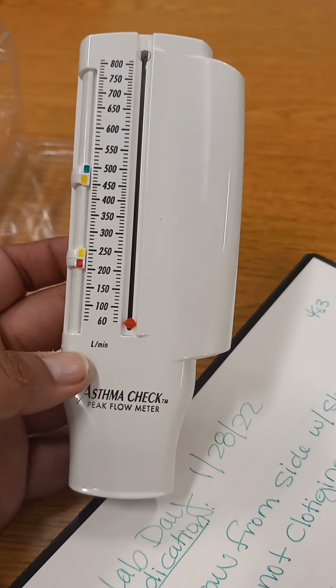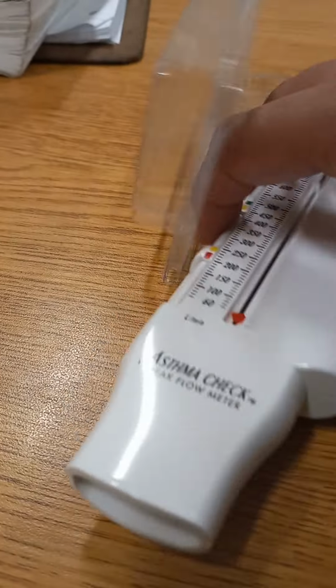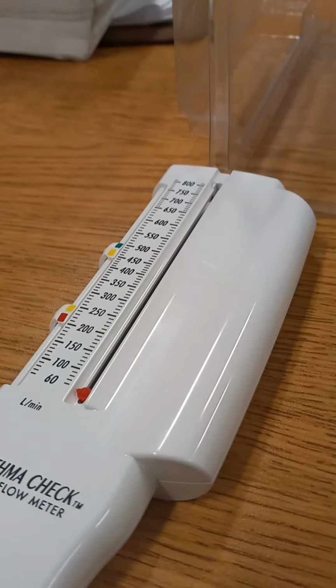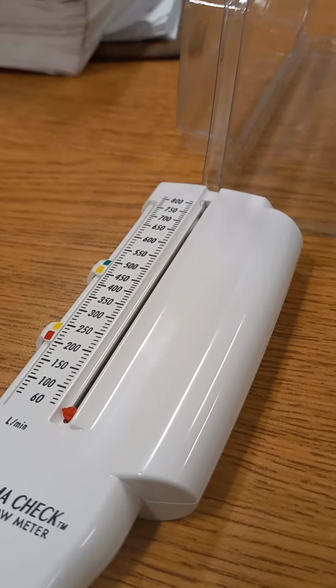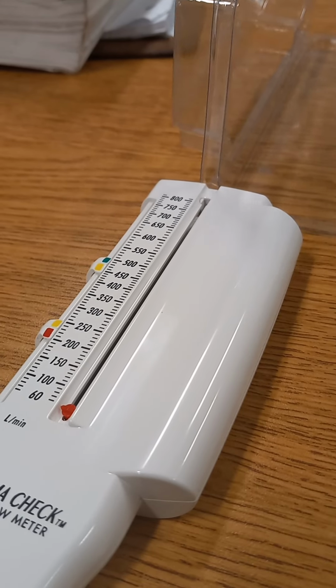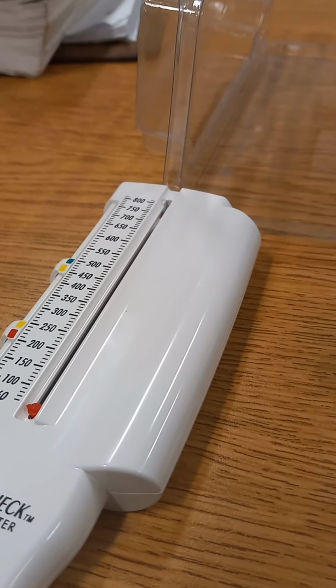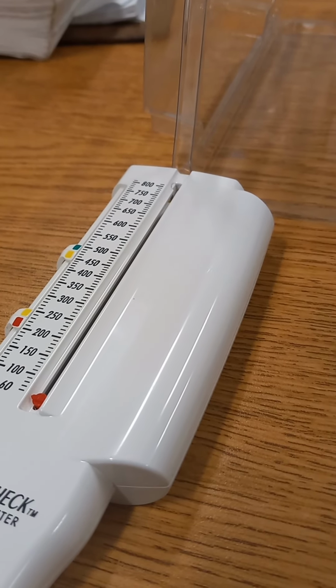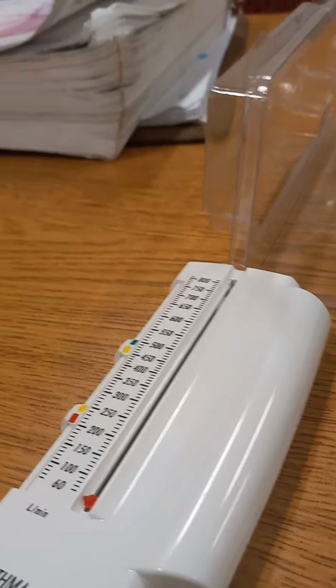All right, so they came in, we told them to do the peak flow, a nice big deep breath in and out, and blow it hard and fast. And they get 260, okay? So that's their before, right? Hoping they open up, right?